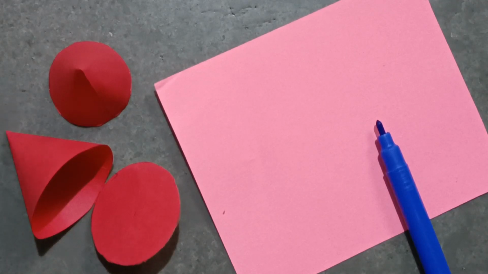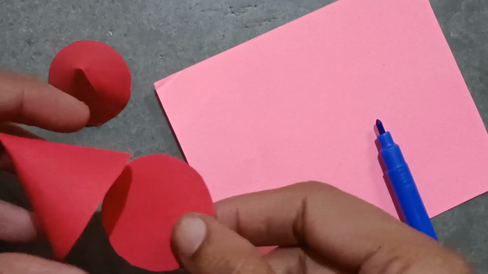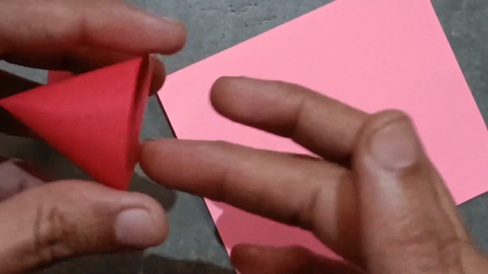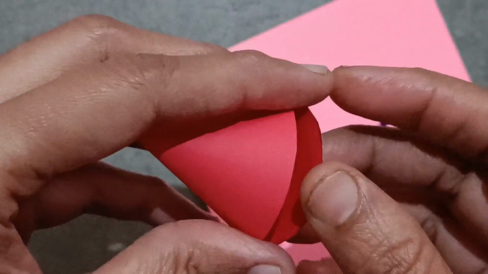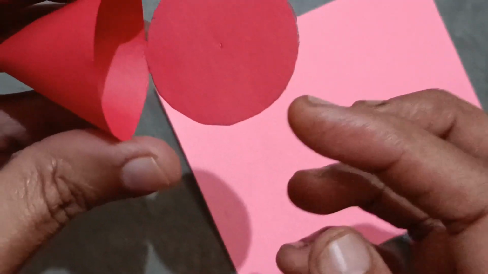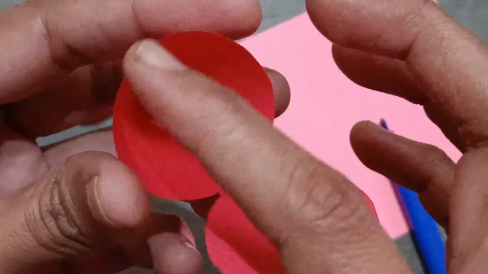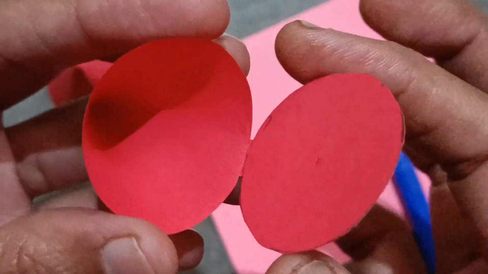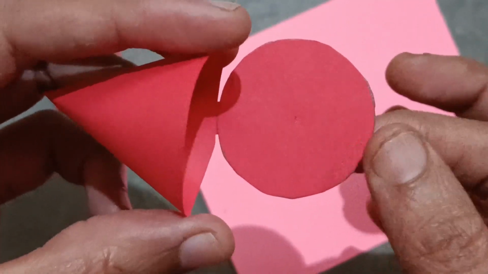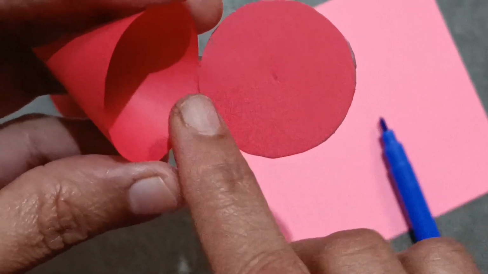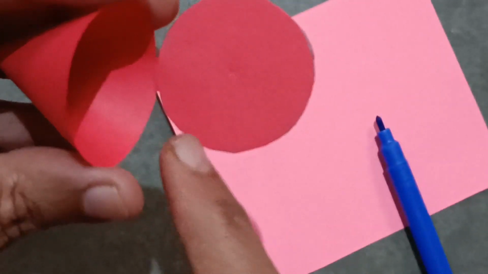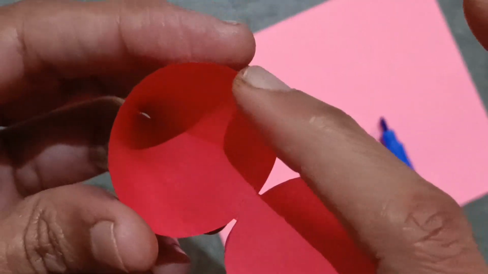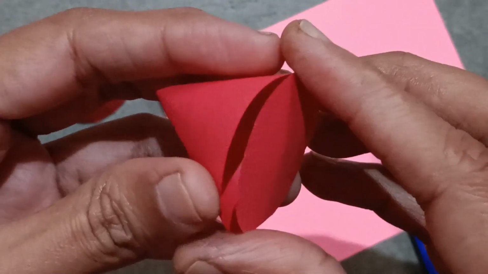For making a perfect cone model, you have to consider some things, like the circle that is the base of the cone. You have to consider the circumference of this circle, and the circumference of the cone's circle should be equivalent to it. That's why you have to take equal measurements, so that it could fit perfectly like this.